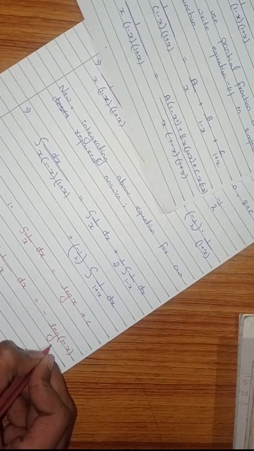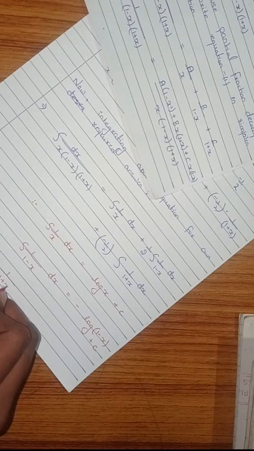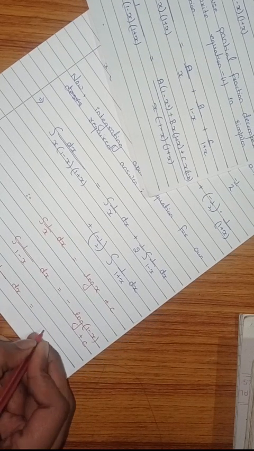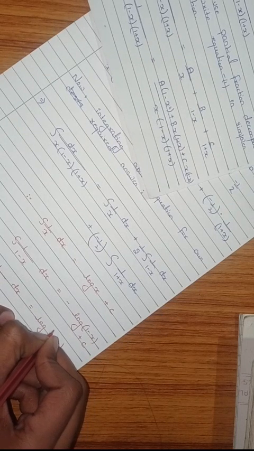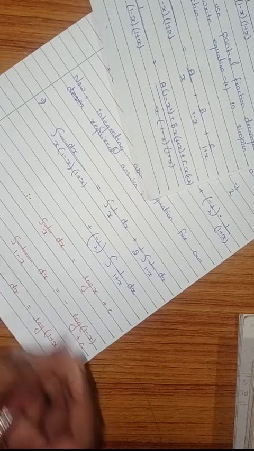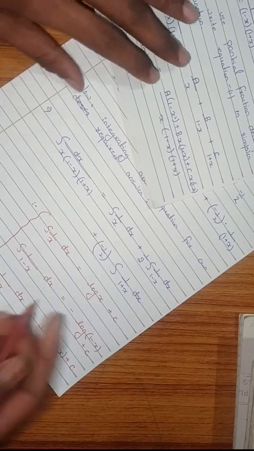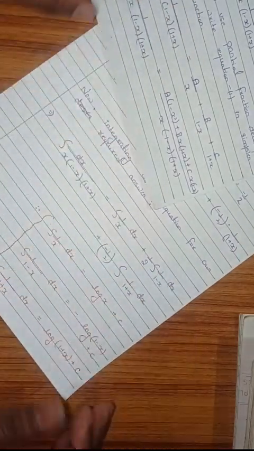Here we also use the integrating constant. For the third one, the integral of 1 upon 1 plus x dx is equal to log 1 plus x plus the integrating constant. So these are the integrals of these terms. Now we will put these values in this equation, from where we can find our required answer.